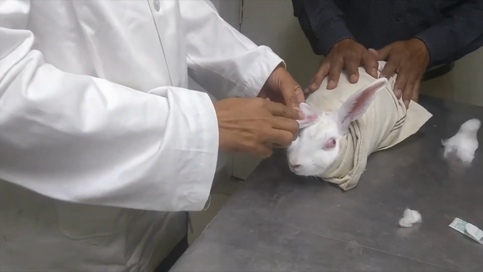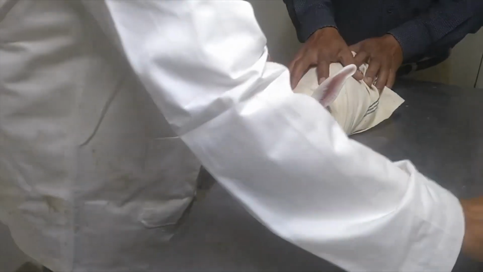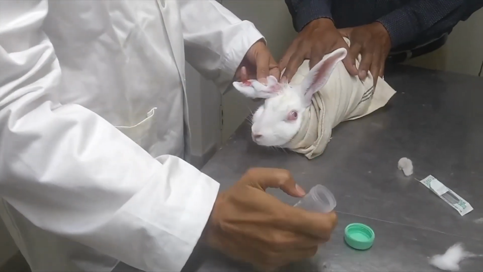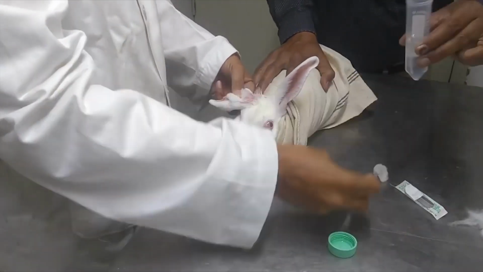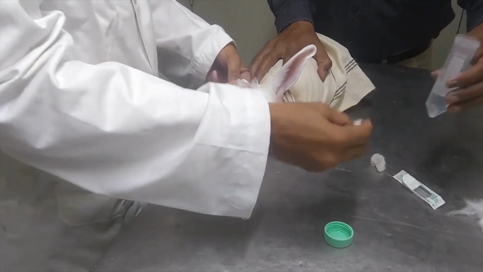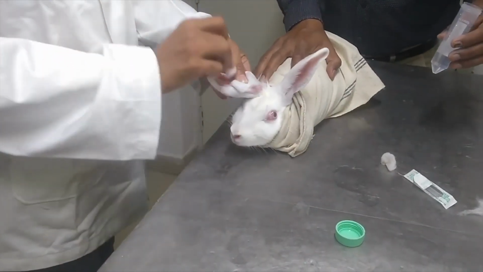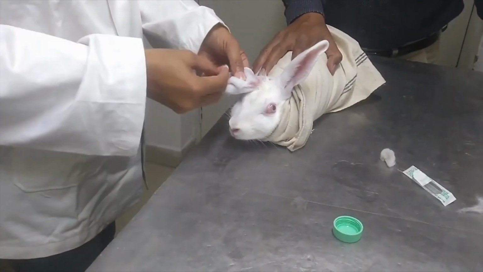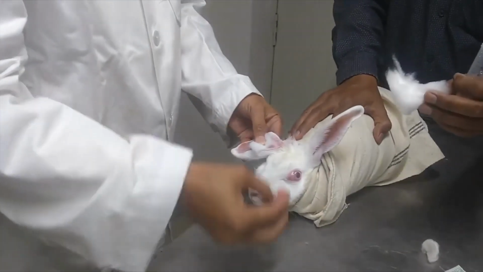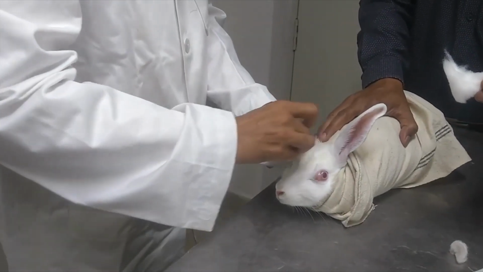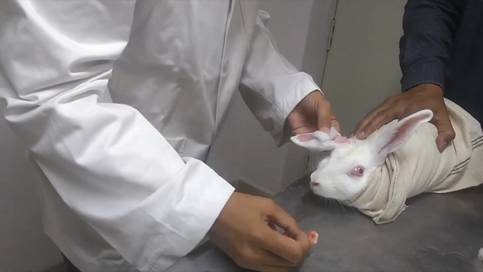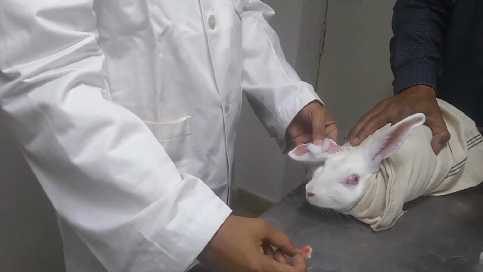Now we have to make sure that no further bleeding occurs. Then we wipe out whatever bleed is outside. Using sterile water, we wipe out all the blood here and there. If any spillage, we'll wipe out all over using water so that the vein becomes cool and gets shrunk.